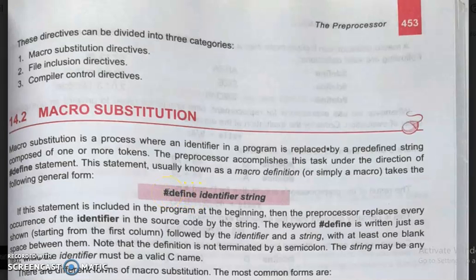The preprocessor starts with the symbol hash, and there is no space between the hash and the d, and the d should be in small letter. Like that, there is no semicolon at the end of the statement. If this statement is included in the program at the beginning, then the preprocessor replaces every occurrence of the identifier in the source code by the string.